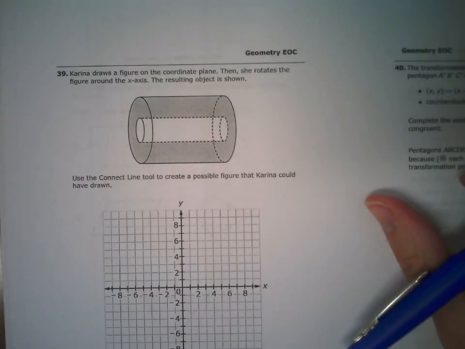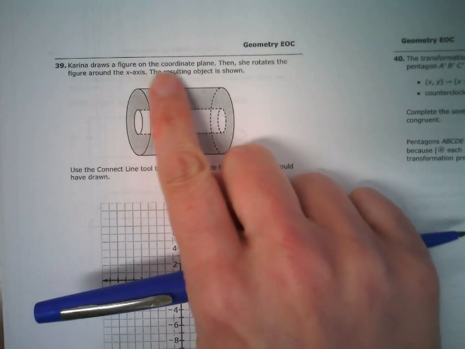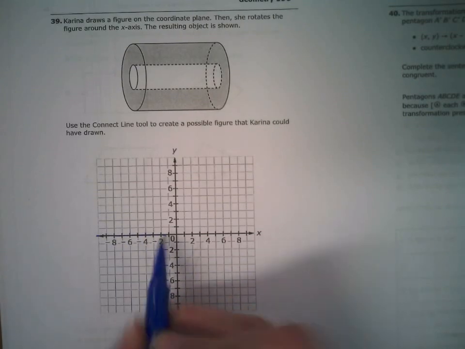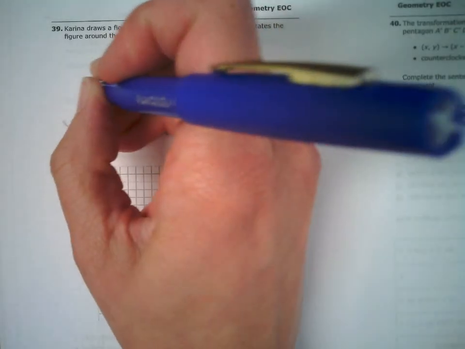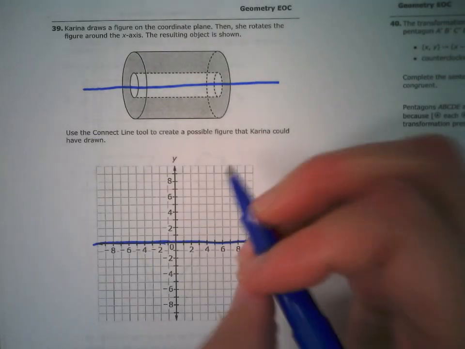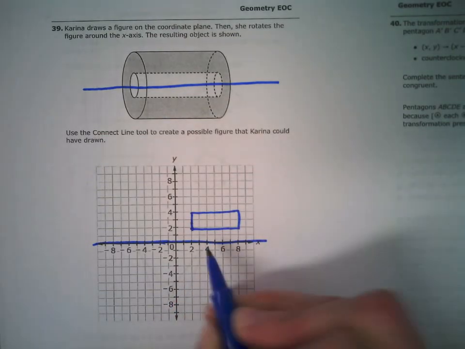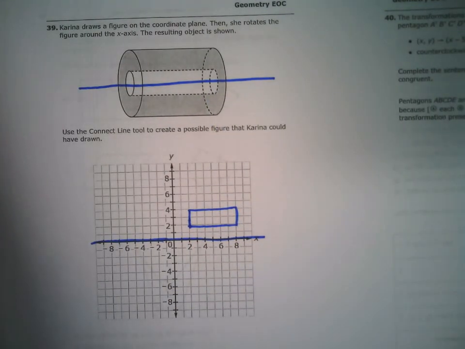Number 39. Number 39 is another question where we have to draw something on the graph on the computer. It says Karina draws a figure on the coordinate plane and she rotates the figure around the x-axis. So this is our x-axis. So our axis of rotation is going this way, so I know that would have to go through the center of my shape. Use the connect line tool to create a possible figure that Karina could have drawn. So we could draw any type of rectangle as long as we leave a space between the x-axis to show this little hole here, right? Any type of rectangle like that would work.